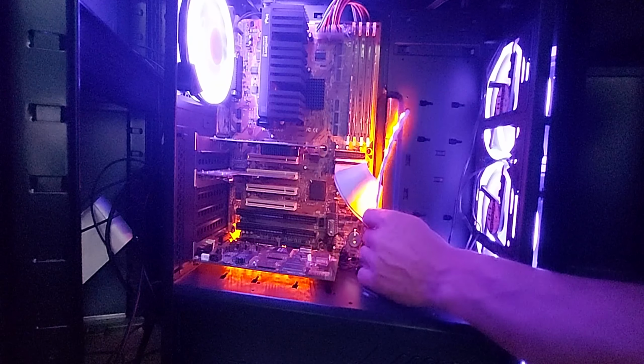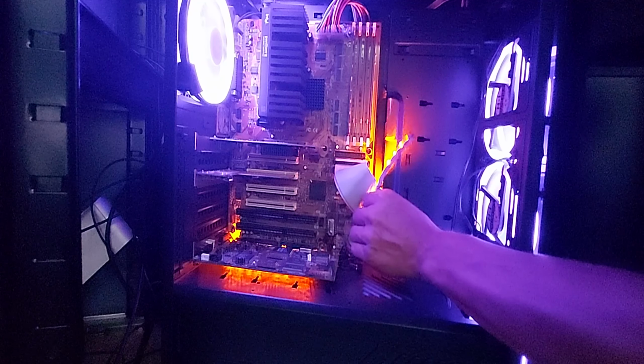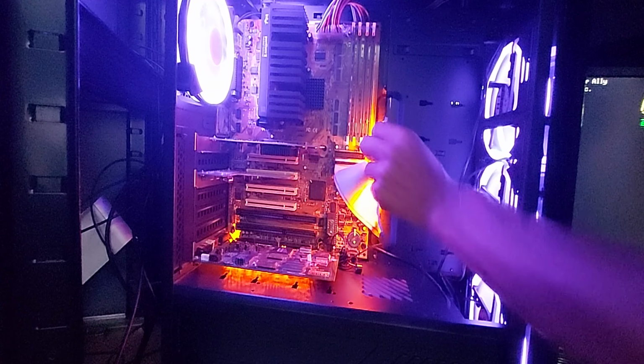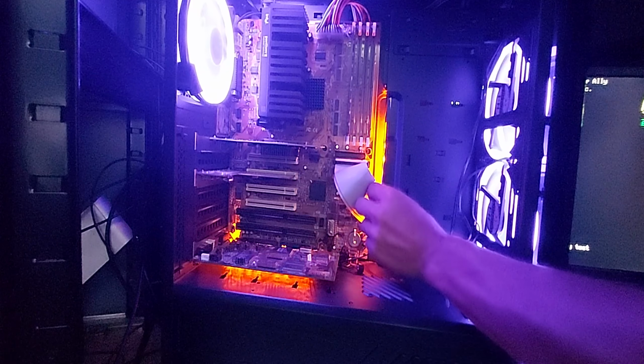I'm just faffing here with the last LED strip, and yep, I think I'm going to place the last strip right here.